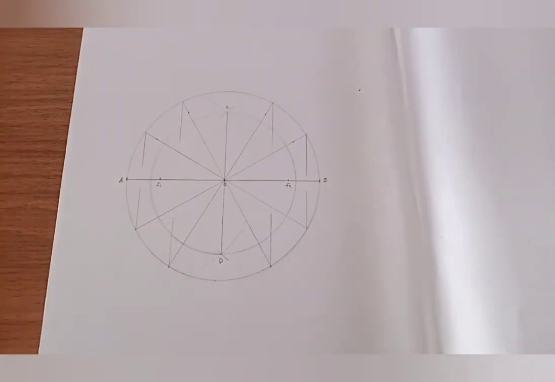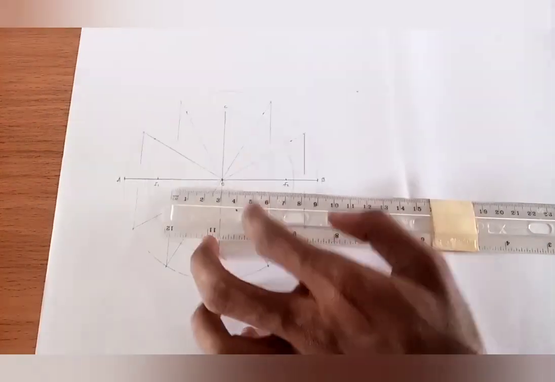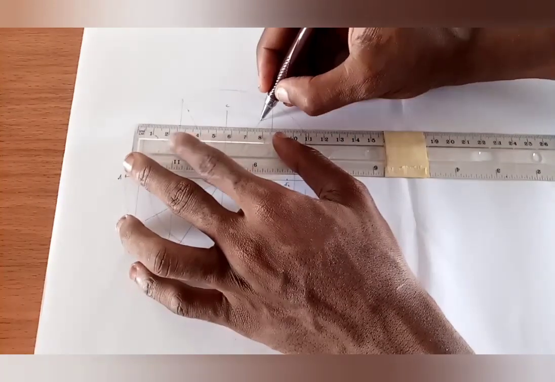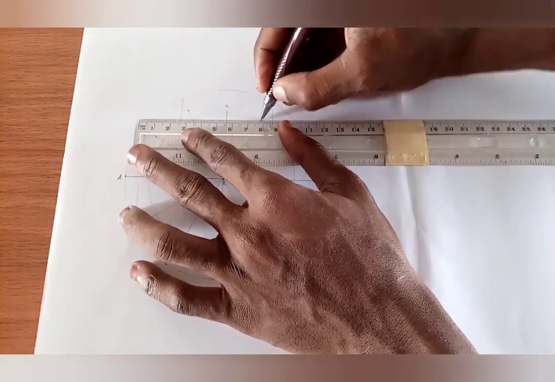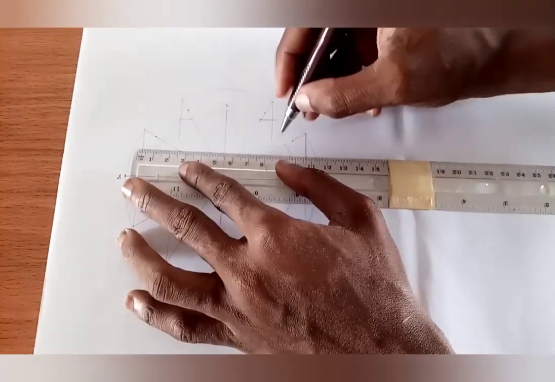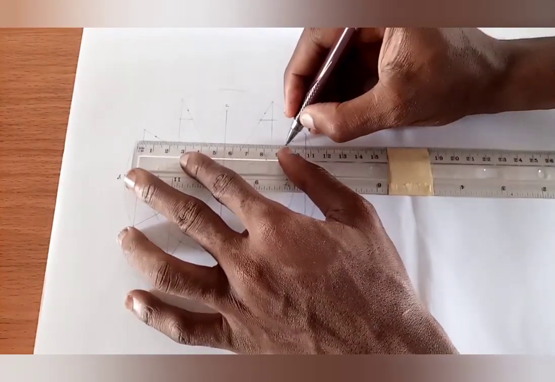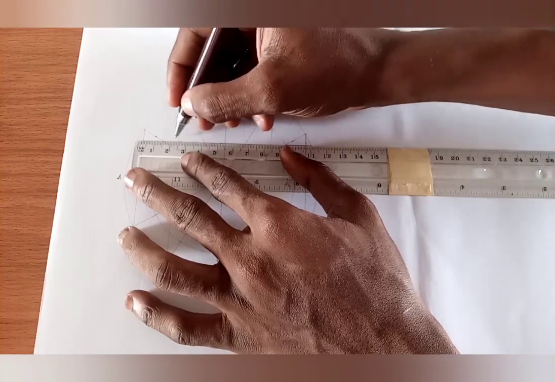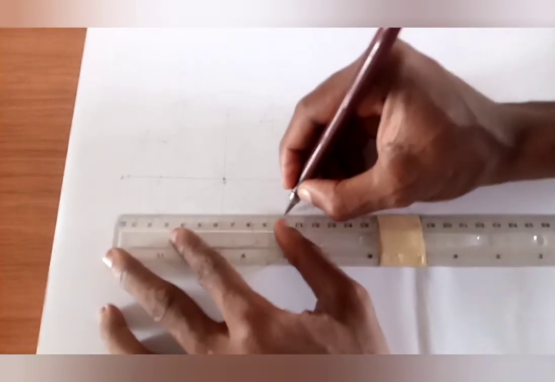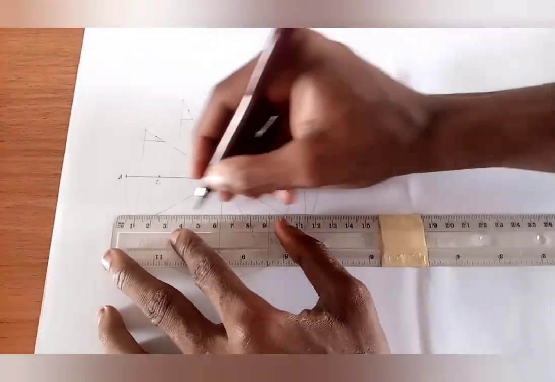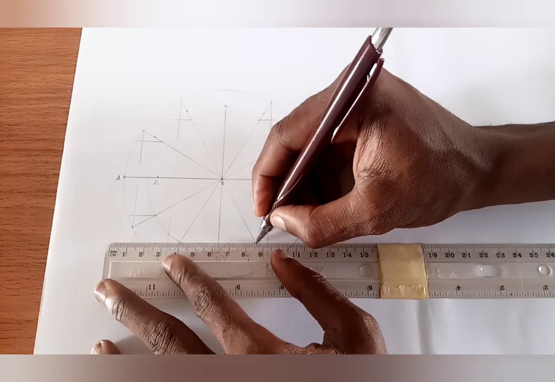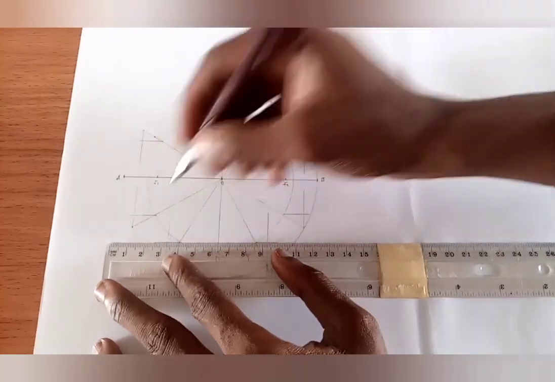Now we're going to be drawing for the minor circle. So for the minor circle, I'll be going to the left and to the right. It intersected at this point, so I'll be going this way, this way. These are the next points of intersection, this way and this way. And this is the last point of intersection, going this way and this way.